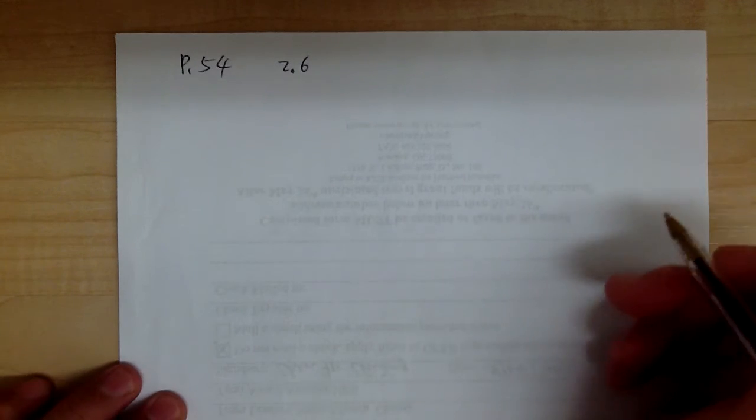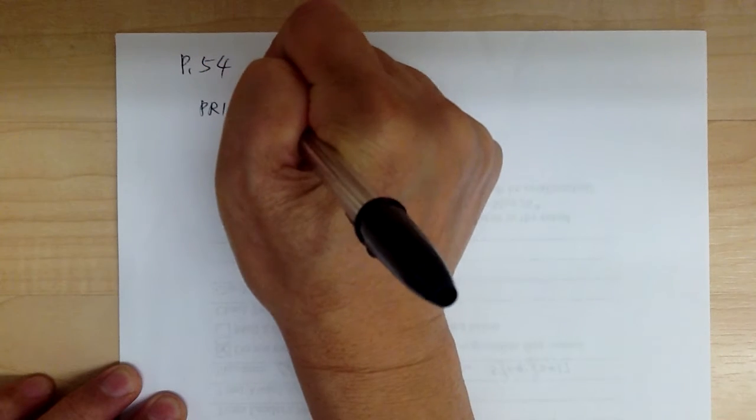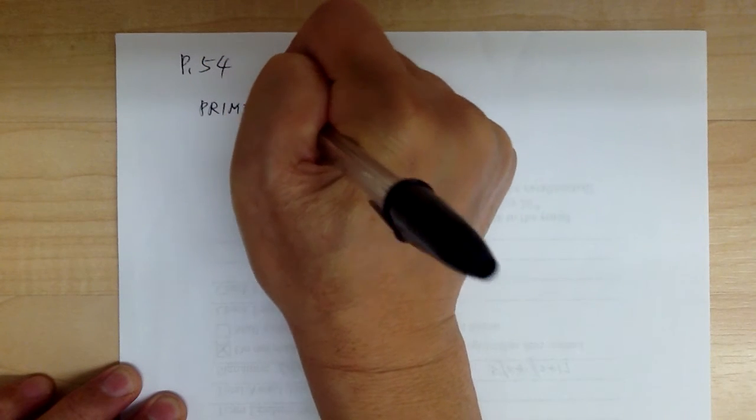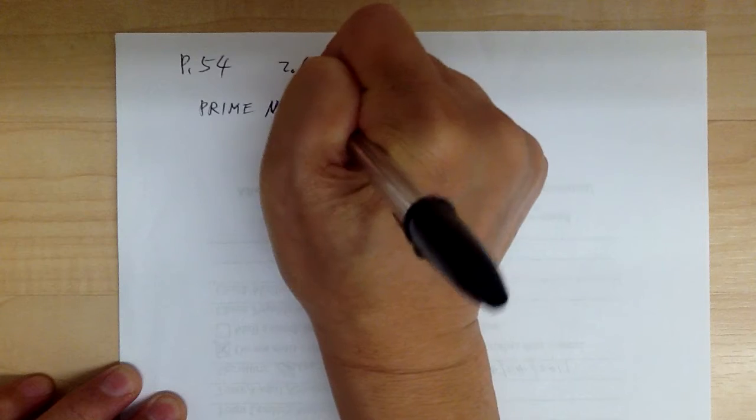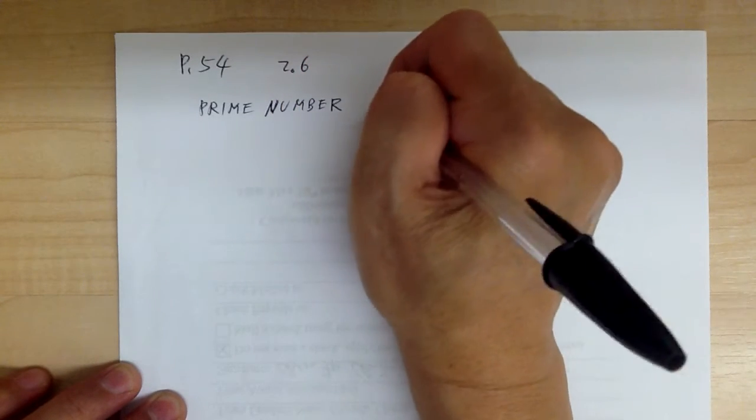Open your book to page 54, and this is lesson 2.6. This lesson is on prime factorization. Okay, so a prime number has two factors.